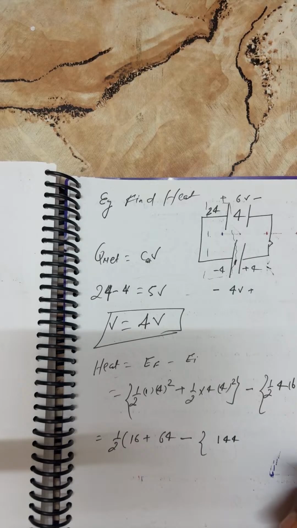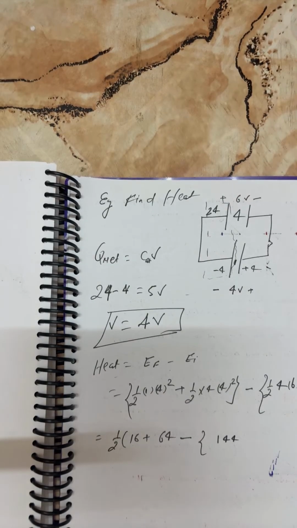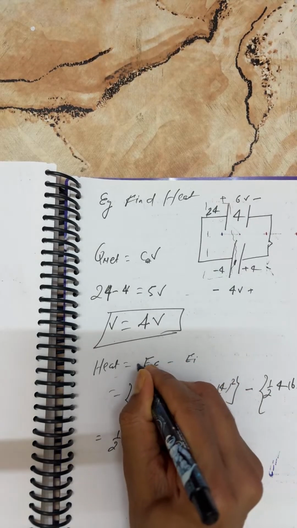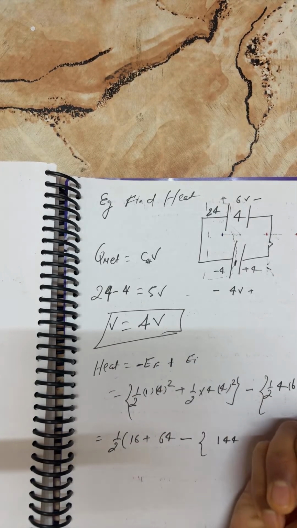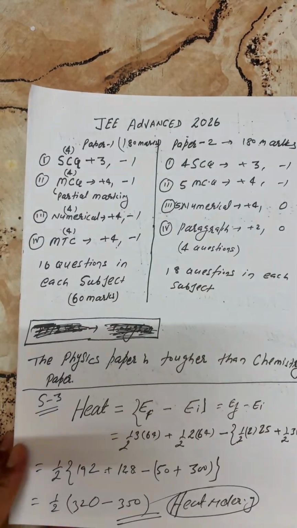Wrong here. Energy initial minus energy final is the heat. Heat means loss. I was also doing it wrongly, I didn't think. Heat means what? Loss. So loss, what can we say? Initial minus final. Then we'll get the answer here. This is also correct.